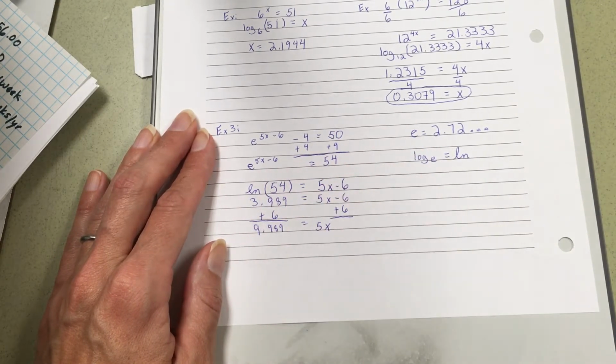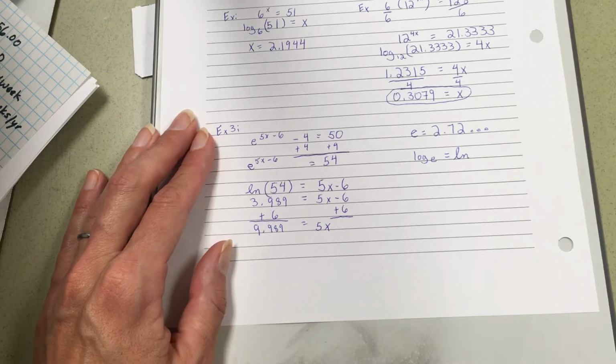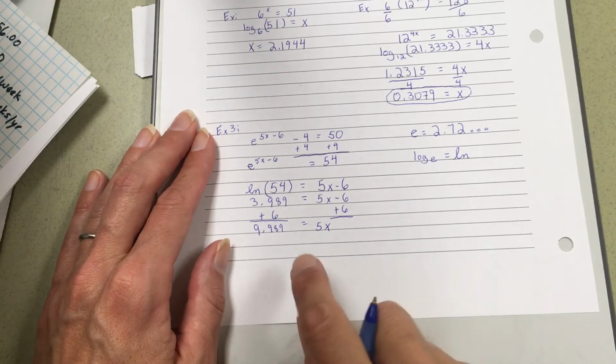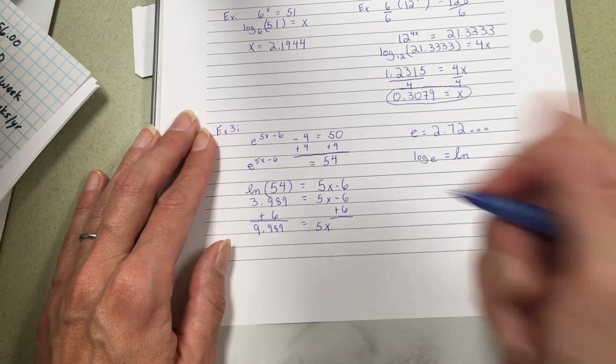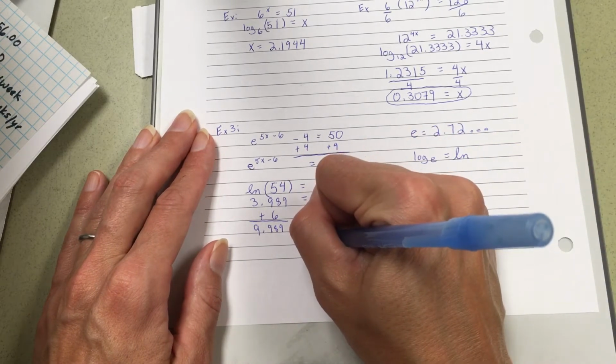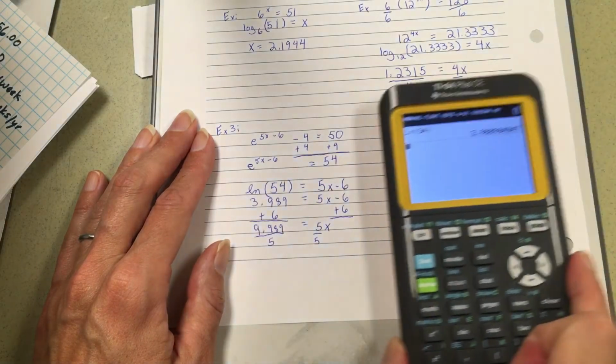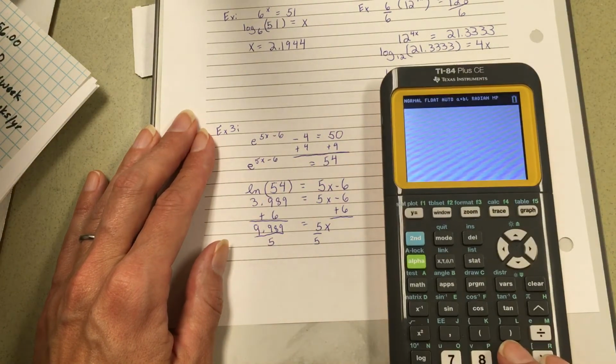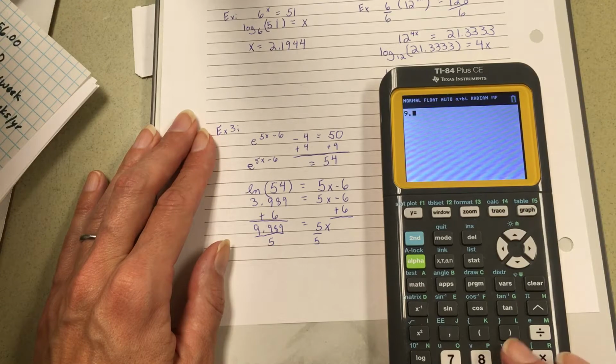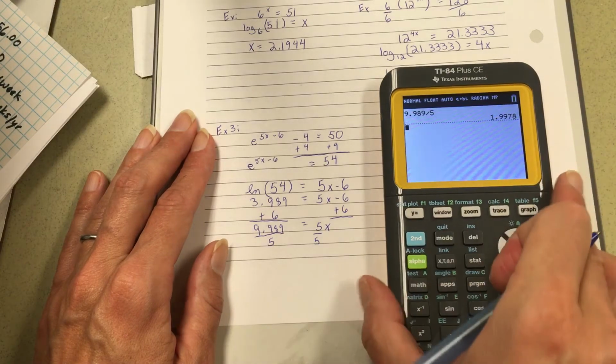And what's the final step to getting x by itself? Because this is 5 times x, we're going to divide by 5. So I'm going to take 9.989 divided by 5. It's going to come out very close to 2, 1.9978.